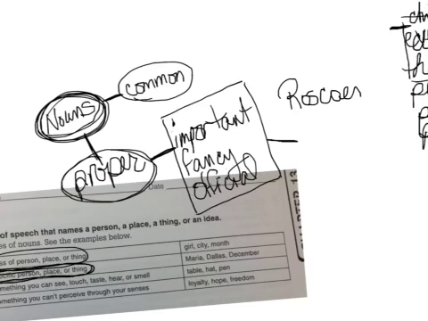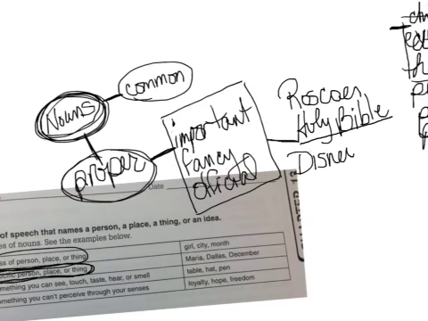Josh. The Holy Bible. Okay, Holy Bible. Now, how do I punctuate the Holy Bible? It's a book. You underline it. Okay. Kirsten? Disneyland. Marcus? Idaho. Dallas? Hippopotamus.